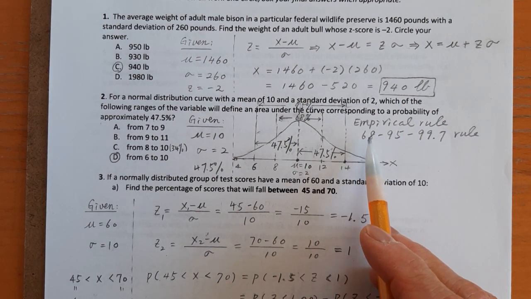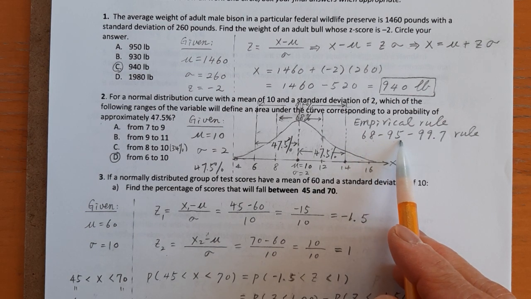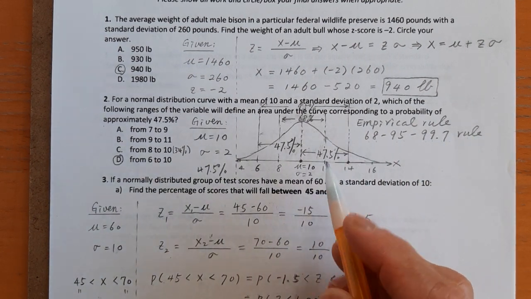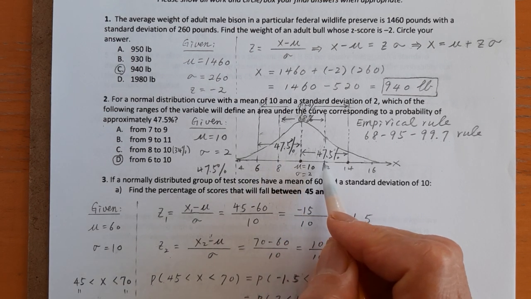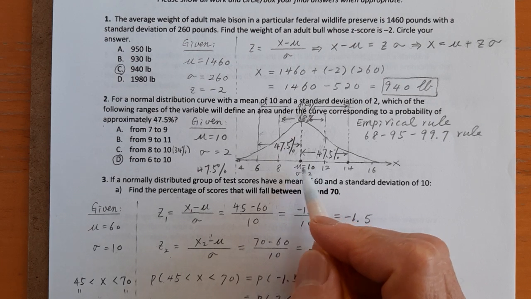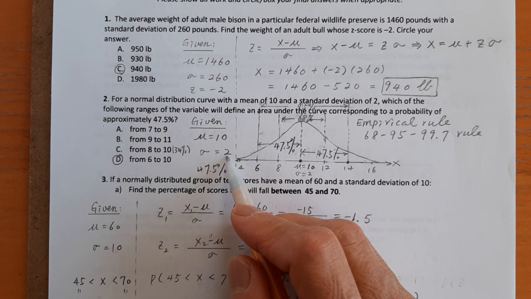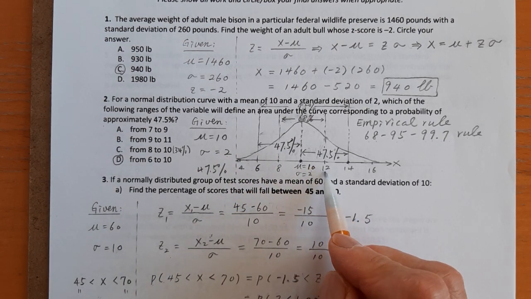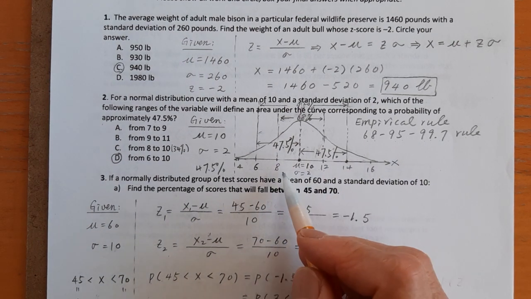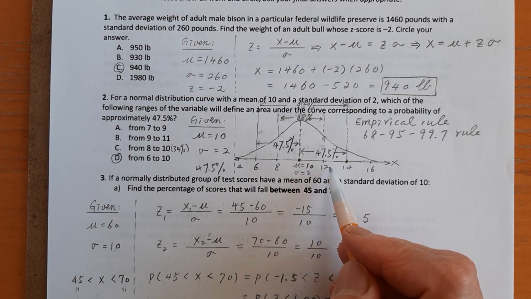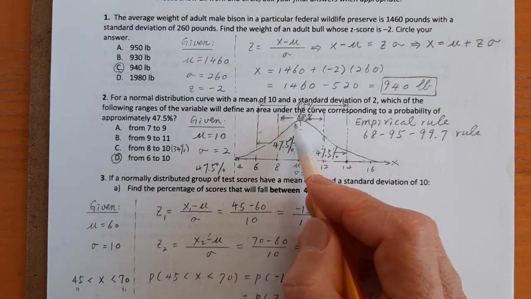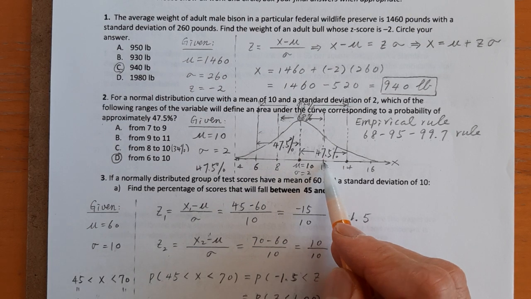The empirical rule is also called the 68, 95, 99.7 rule. 68% is within one standard deviation of the mean. Like a mean equal to 10, one standard deviation is 2. So add 2 is 12, minus 2 is 8. So for x between 8 and 12, the probability is 68%.